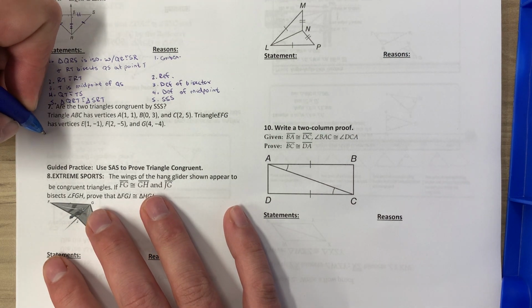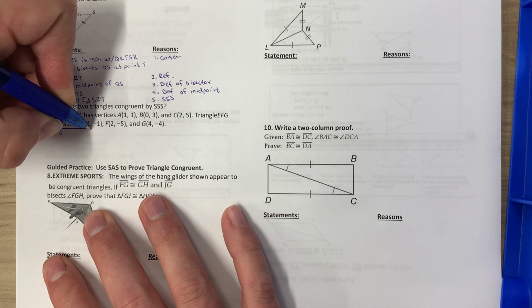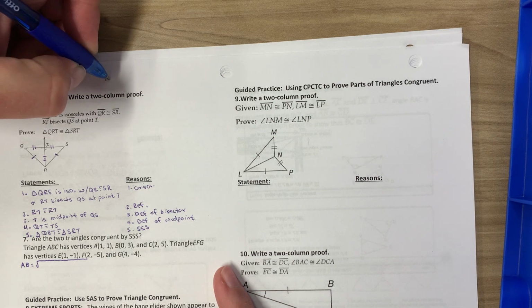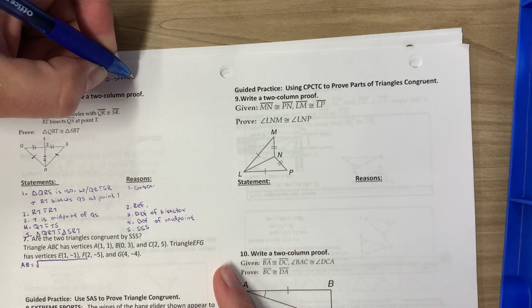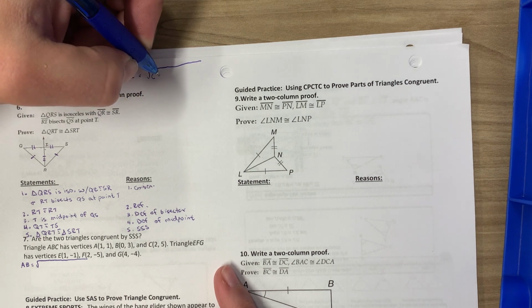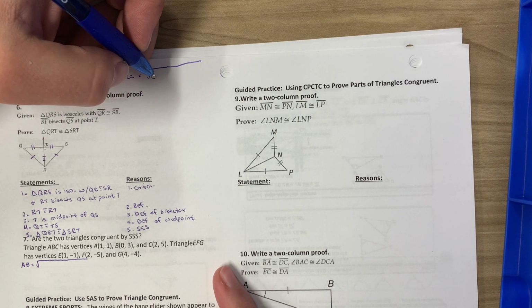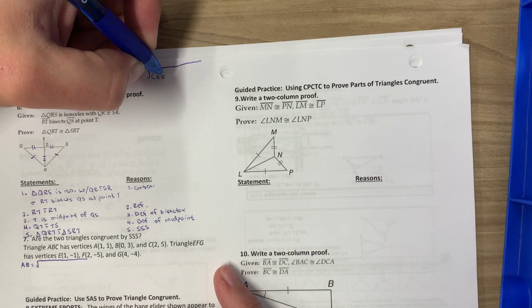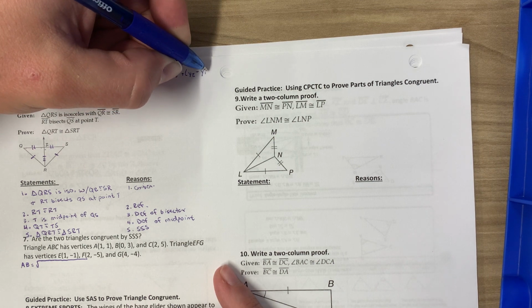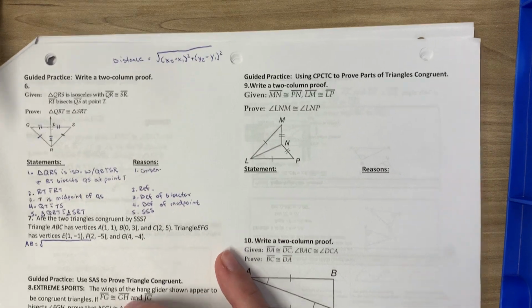Okay, so I got to do the distance formula from AB. And if you don't remember, the distance formula is the square root of x2 minus x1 squared plus y2 minus y1 squared for our points.